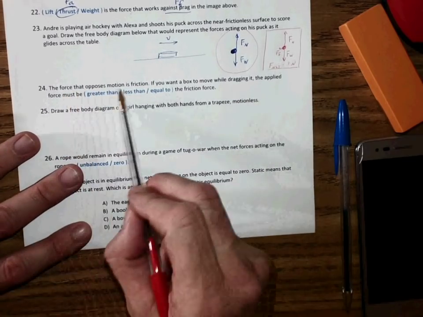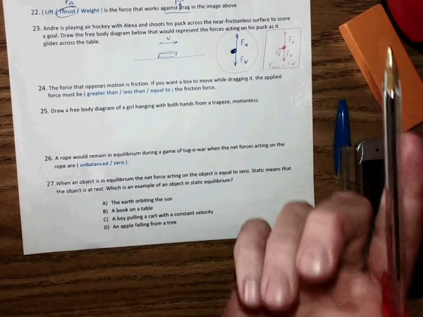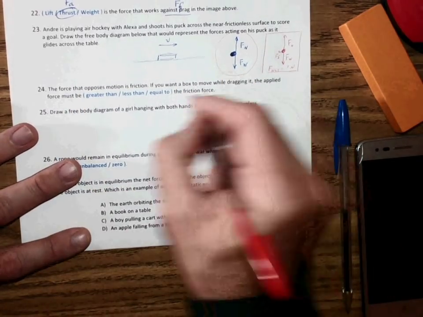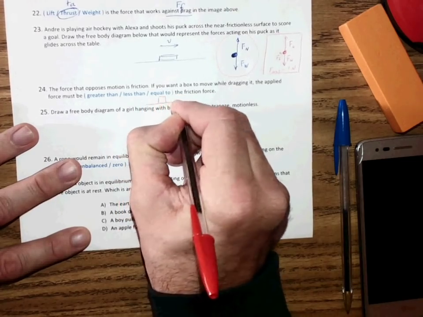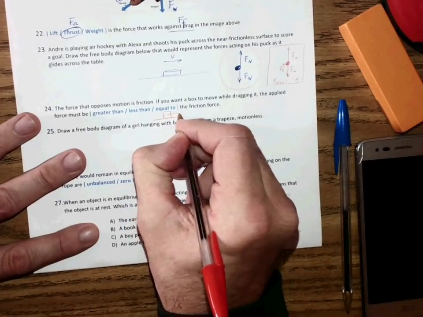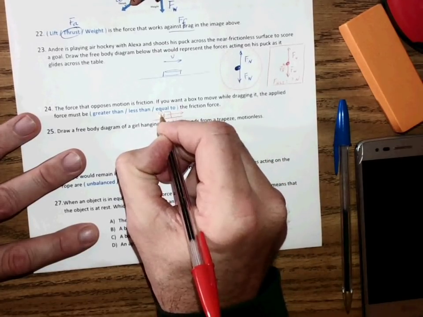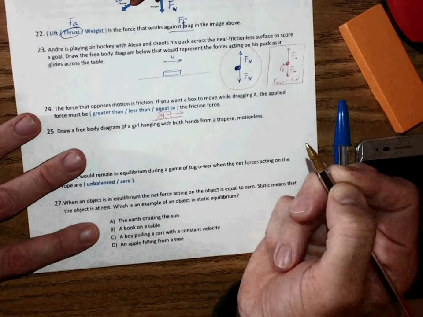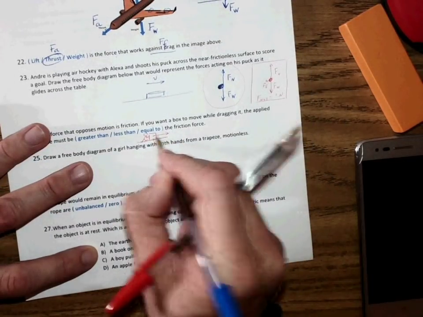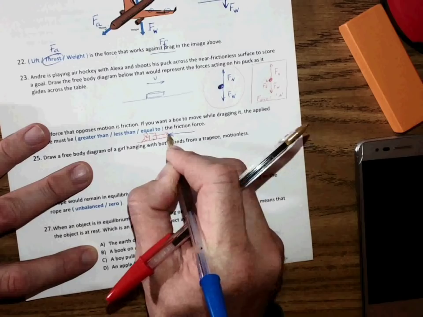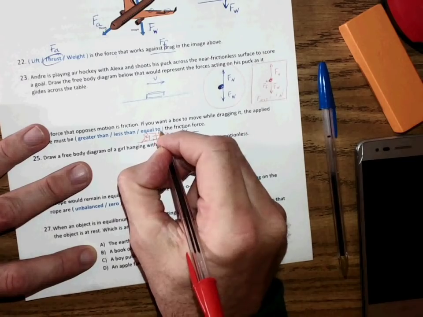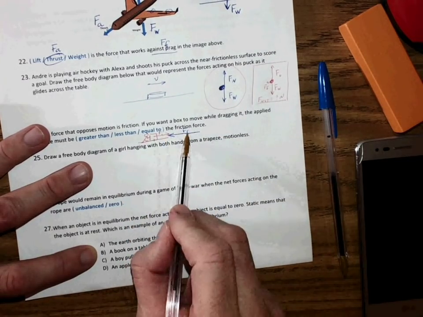24. The force that opposes motion is friction. We just said that. If you want a box to move while dragging it, the applied force must be... You ever pushed a refrigerator by yourself? It doesn't have wheels? You are pushing and pushing that thing. Right, this might be a little bit better than my hand, right? And it doesn't go anywhere. It doesn't go anywhere because whenever two surfaces touch, there is friction. And I'm purposely drawing this vector longer. So your applied force, that refrigerator is not going anywhere.